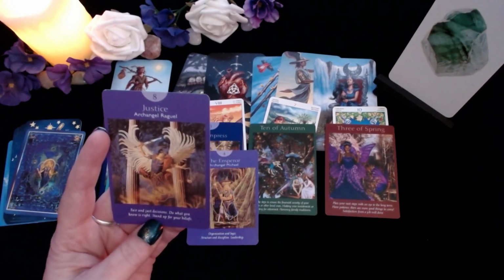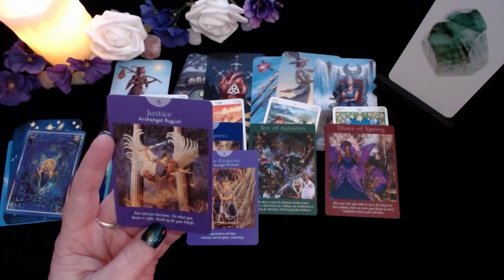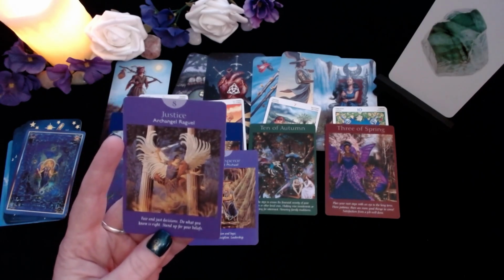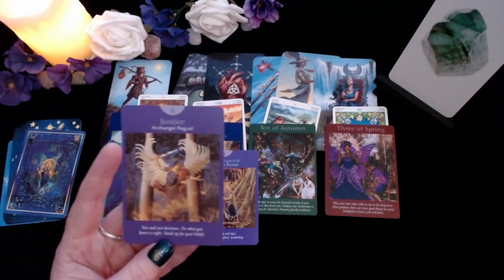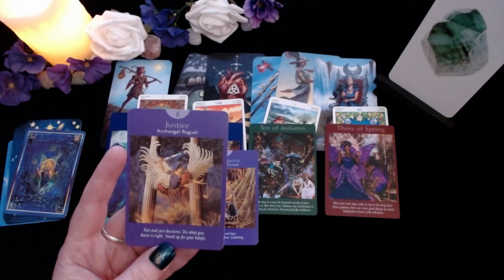Justice. Fair and just decisions. Do what you know is right. Stand up for your beliefs. Deep down you know the right thing to do here. It's just your fears and reactions to past hurts that are stopping you, holding you in limbo.